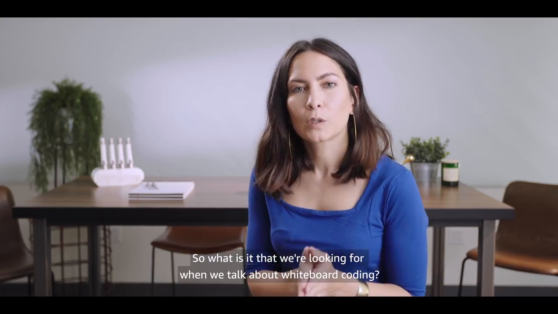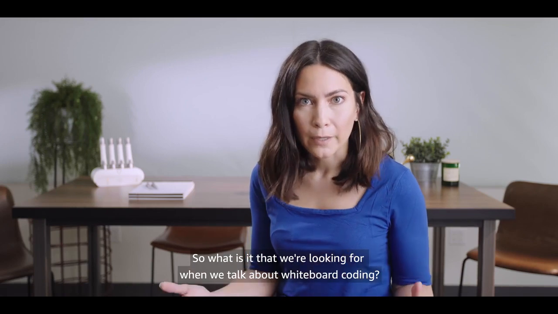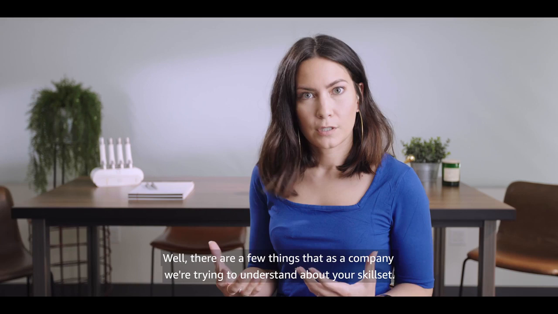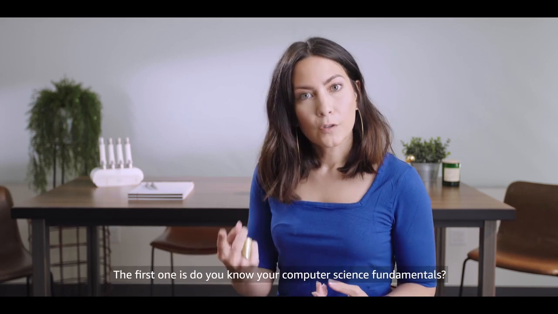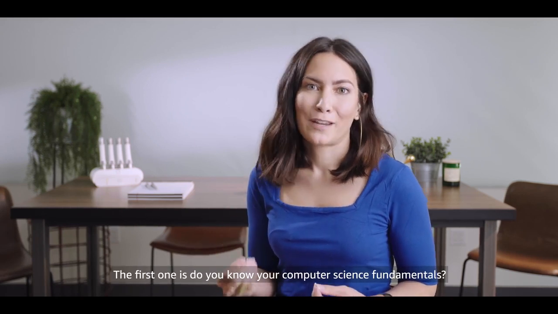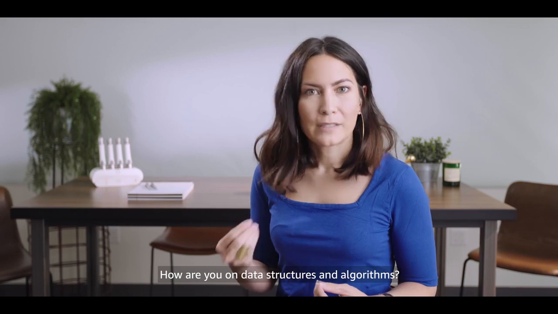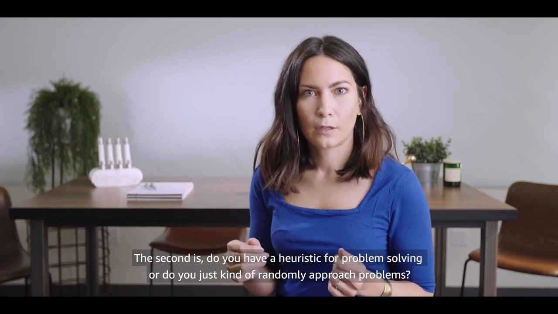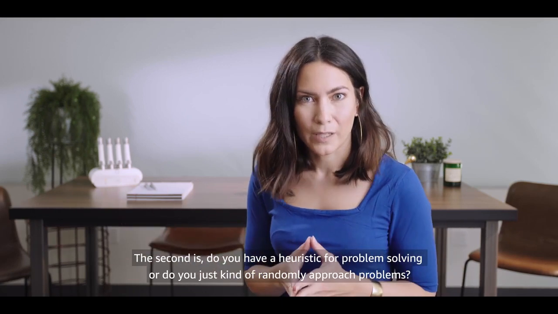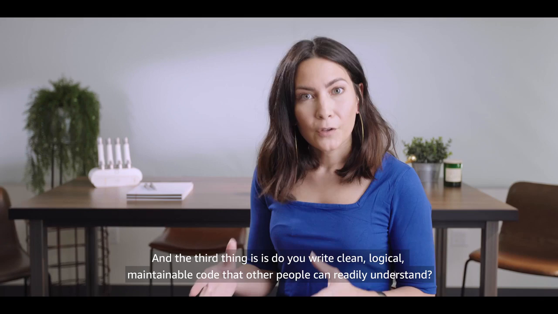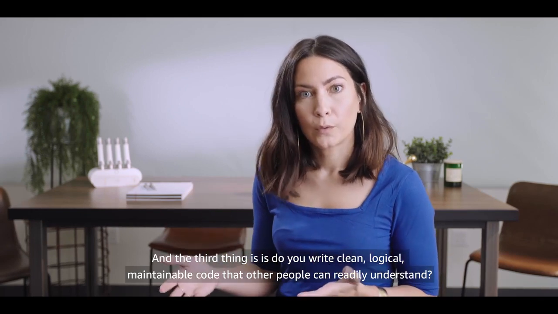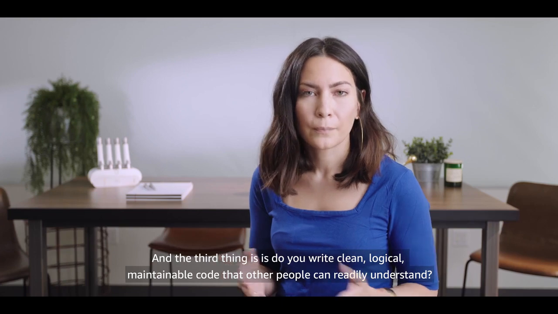So what is it that we're looking for when we talk about whiteboard coding? Well, there are a few things that, as a company, we're trying to understand about your skill set. The first one is, do you know your computer science fundamentals? How are you on data structures and algorithms? The second is, do you have a heuristic for problem solving? Or do you just kind of randomly approach problems? And the third thing is, do you write clean, logical, maintainable code that other people can readily understand?